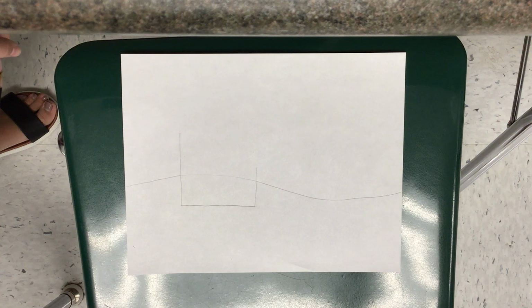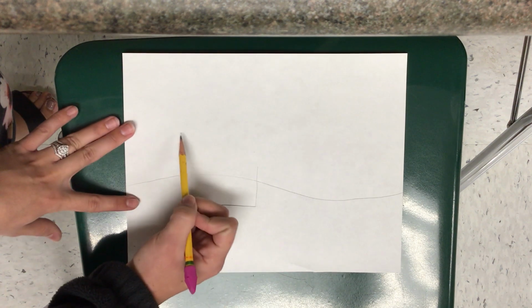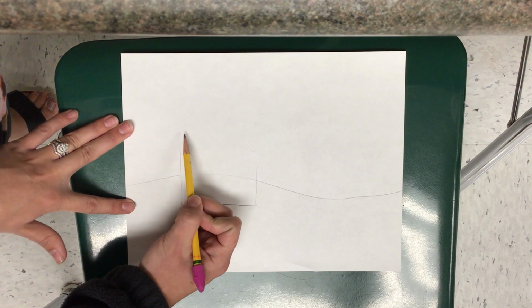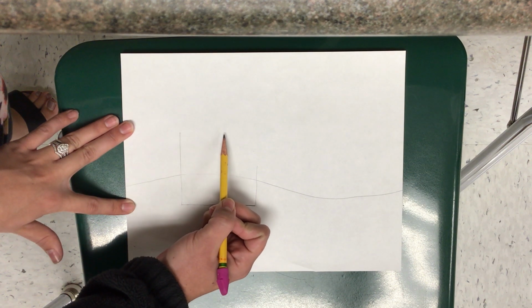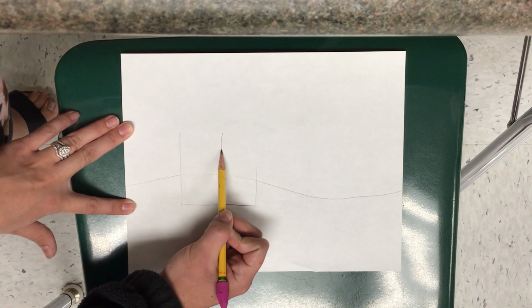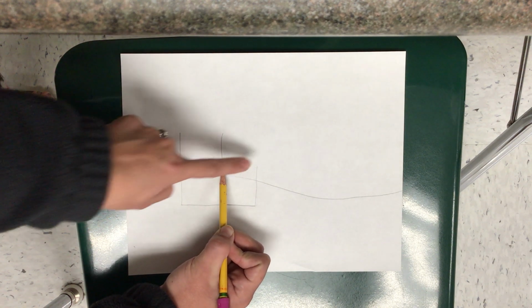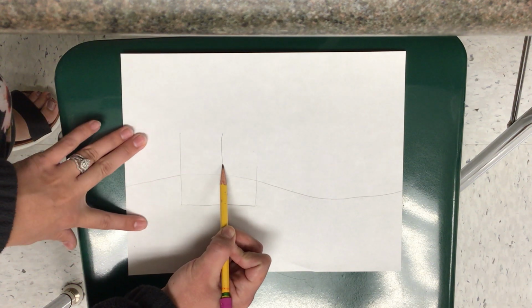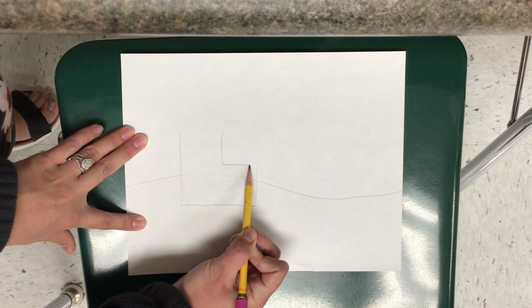The next thing that I'm going to do is draw another line for the top of my house. I'm going to start my pencil at the top of this left line. I'm just going to move it over here without drawing a line. I'm going to draw a line that comes down, and then when I get to the top of this line, I'm going to go straight over.